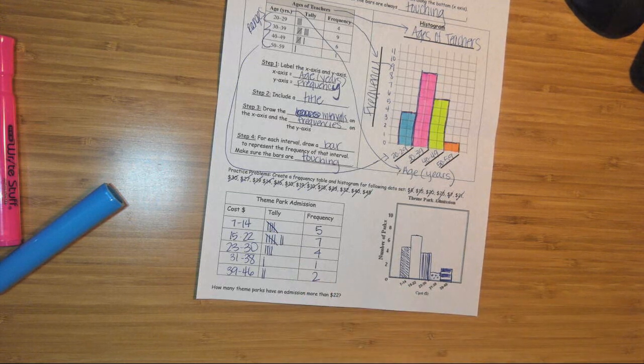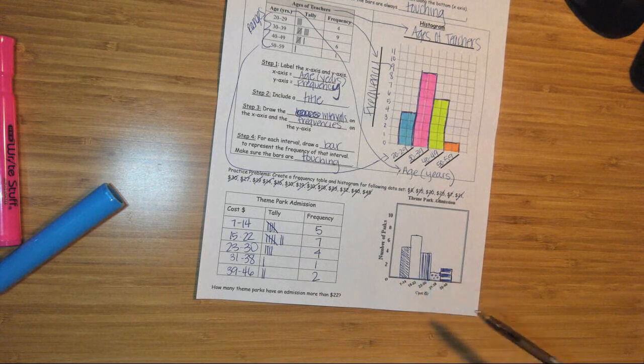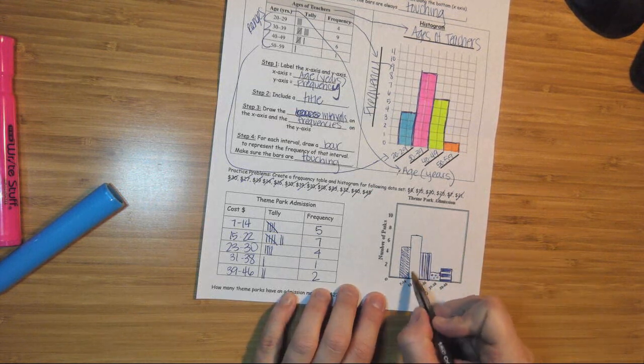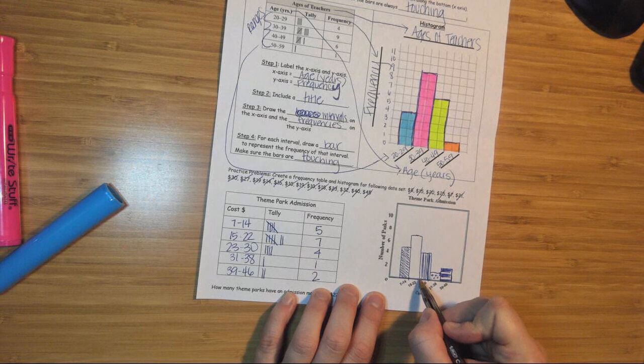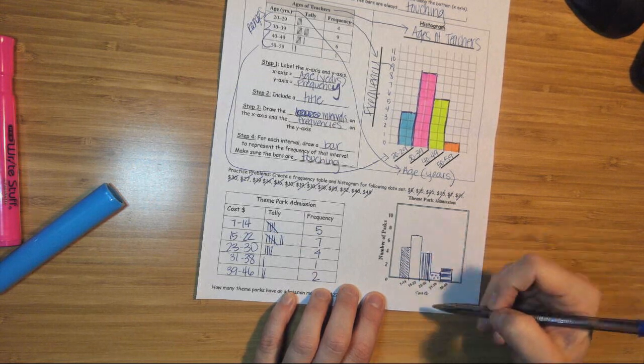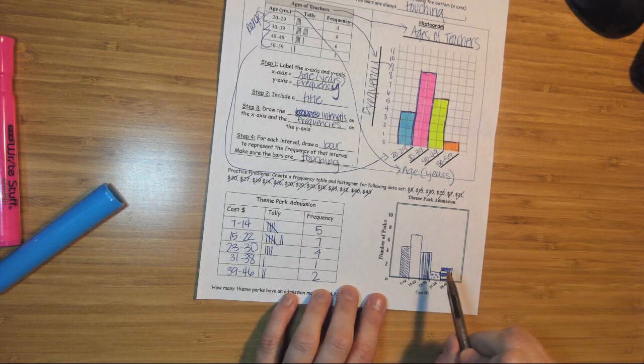Okay, so my histogram is now complete. I made sure my bars are all touching. Remember, when you're creating bars, it helps if at the right side of your bar, you make a line halfway between the ranges so you know where to go up from, so that your bars stay centered right over the ranges.